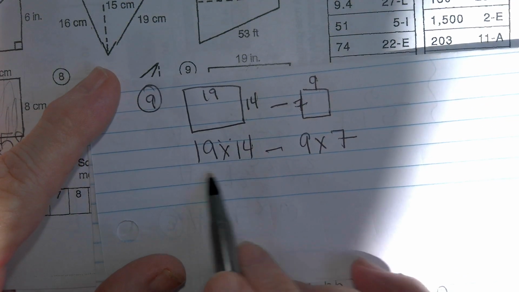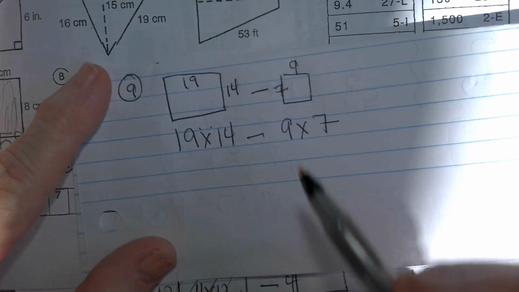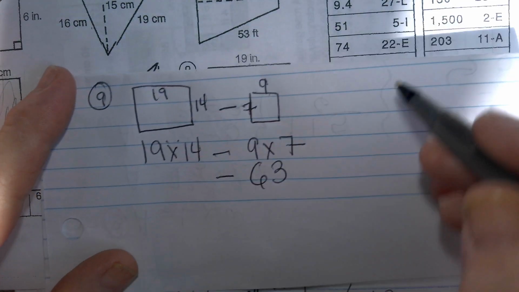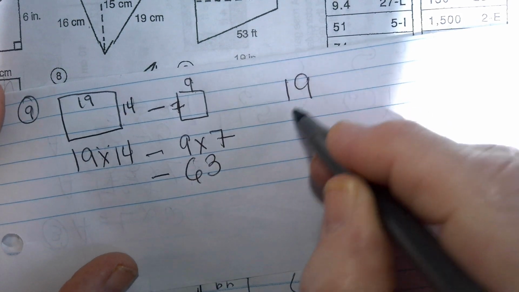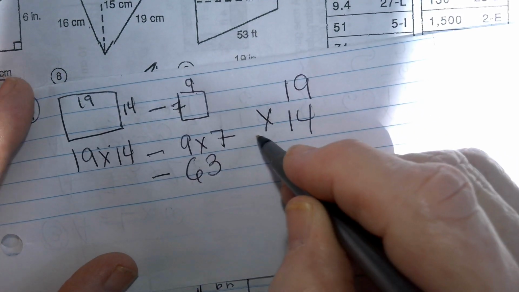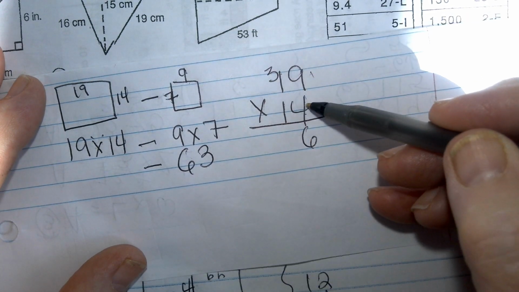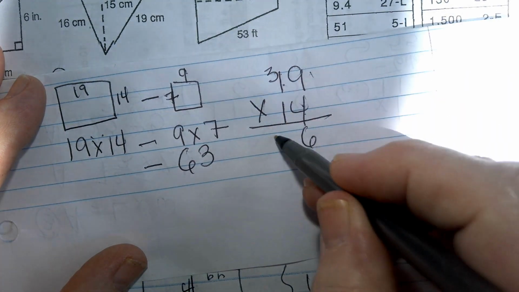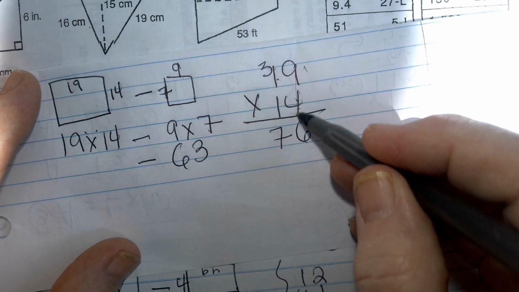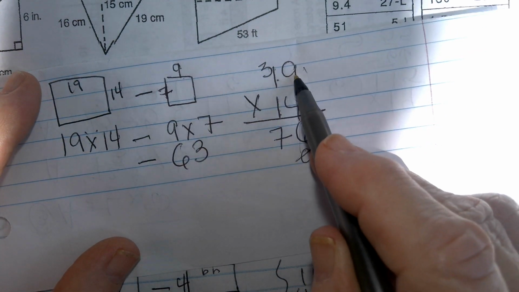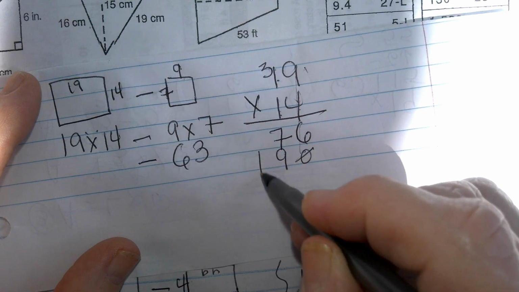And I'm going to help you multiply this one out. 9 times 7 is easy. What's 9 times 7? 63. So we just have to do that 19 times 14. So 4 times 9 is 36. 4 times 1 is 4, 5, 6, 7. I'm done with the ones. Then go over to the 1. 1 times 9 is 9, 1.